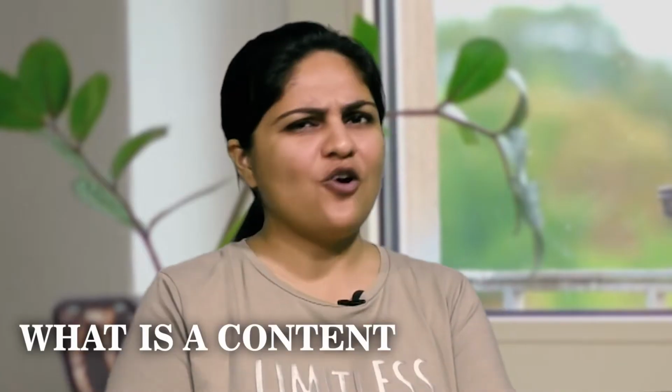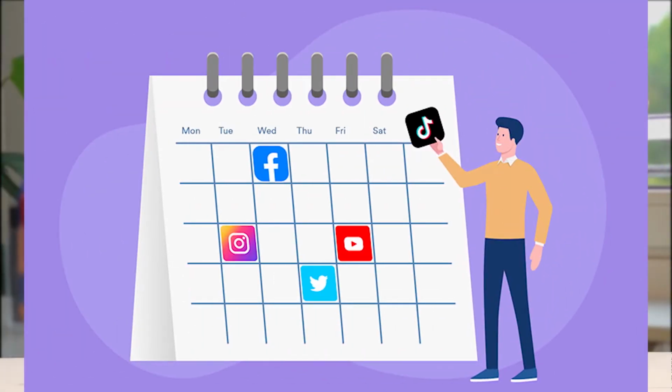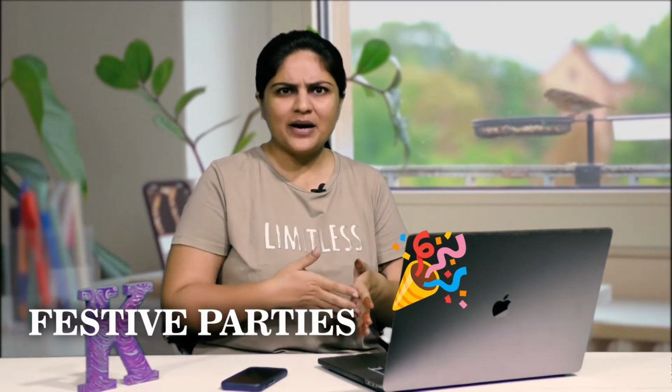So, what is a content calendar? A content calendar is an overview of your upcoming social media posts that is organized by dates. This is much similar to how you use a date calendar to plan your trips or festive parties or weddings. A content calendar records all your future posts with a date and helps you stay organized with your social media campaigns and review ongoing strategies.